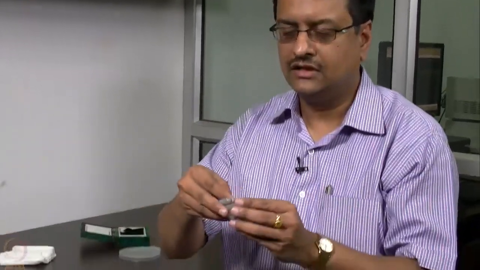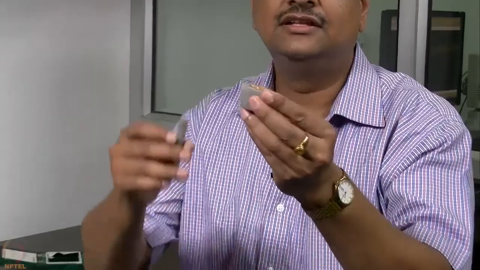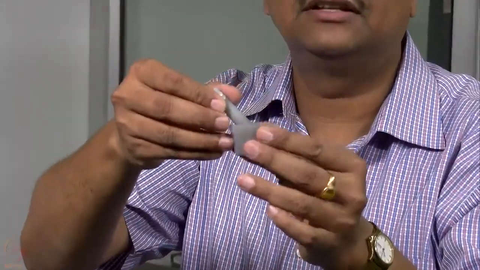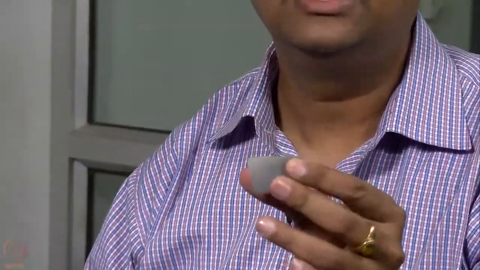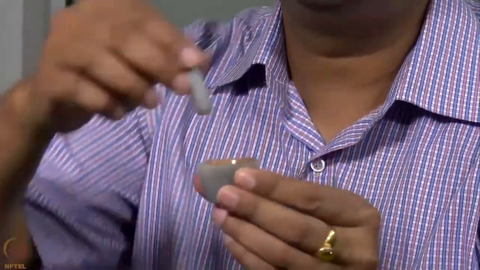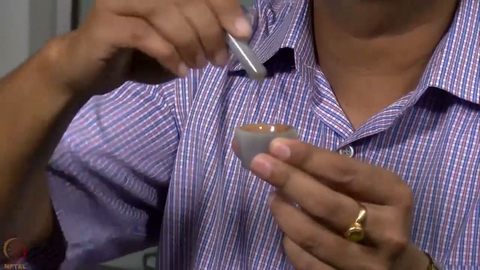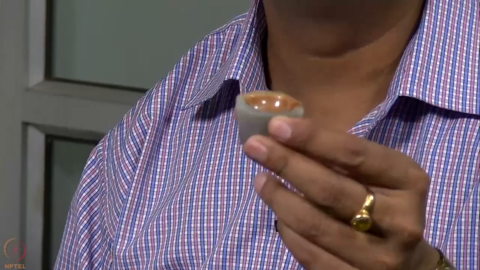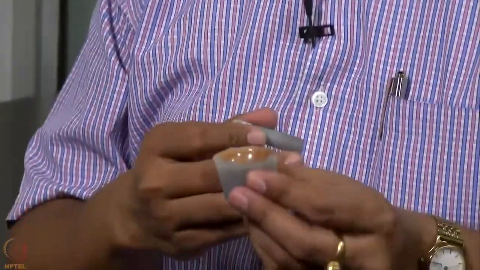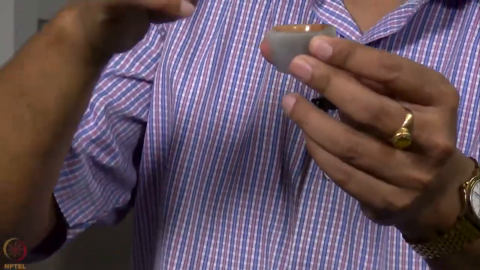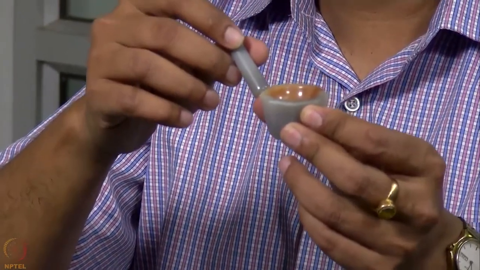So to start with, I will first show what are the required things for sample preparation. What we need is a mortar and pestle. This is an agate mortar and pestle, which is made up of a stone, and this stone is very hard. So when we grind the sample here, it does not make any scratch on the stone and no sample gets stuck to this stone during the sample preparation process.